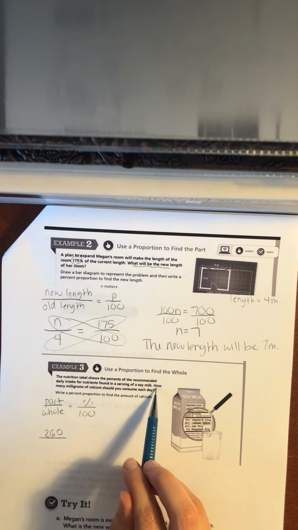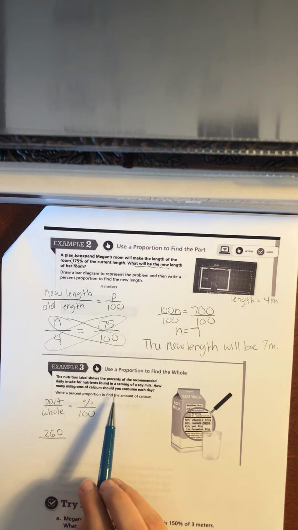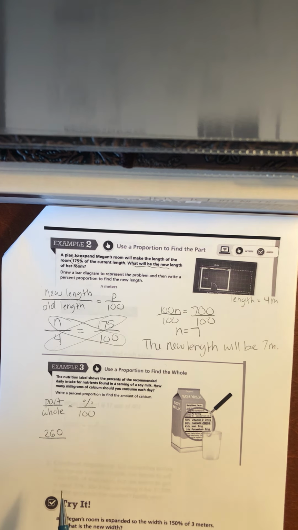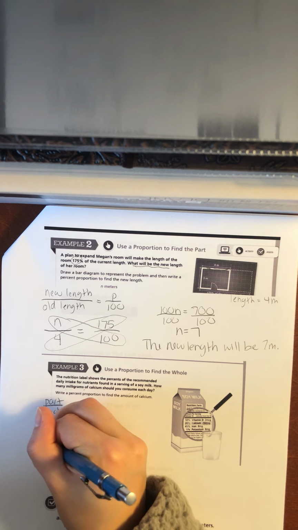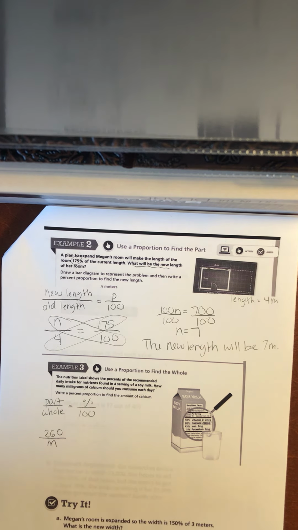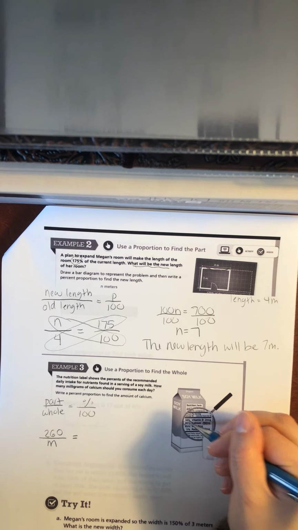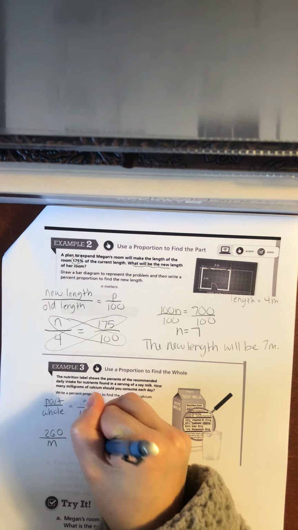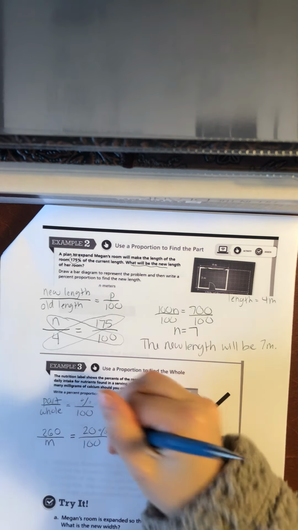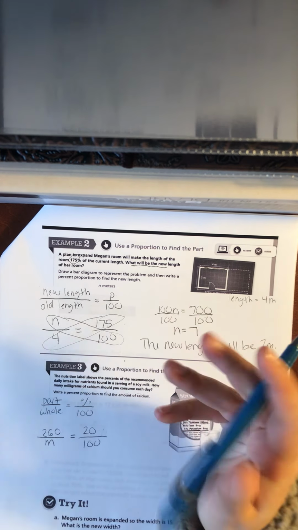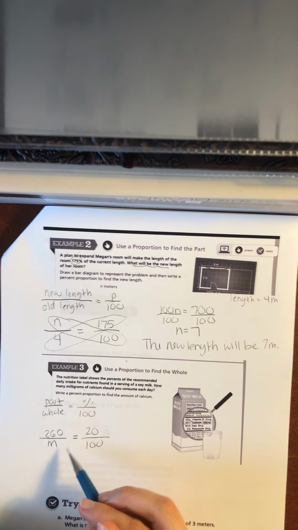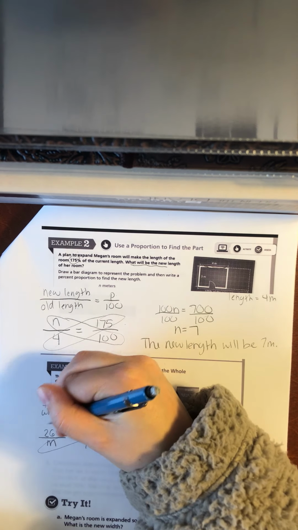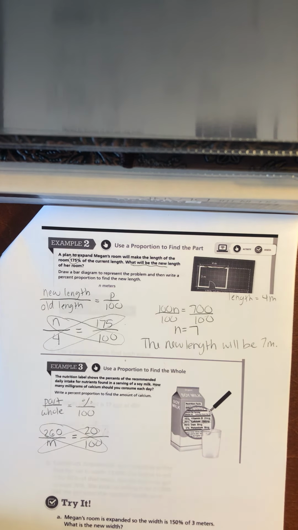We're looking for the whole, because it asks how many milligrams of calcium should you consume each day. We're going to call that M for milligrams, equals percent. It gives us the percent as 20%, over 100. Now multiply 20 times M and then 260 times 100.